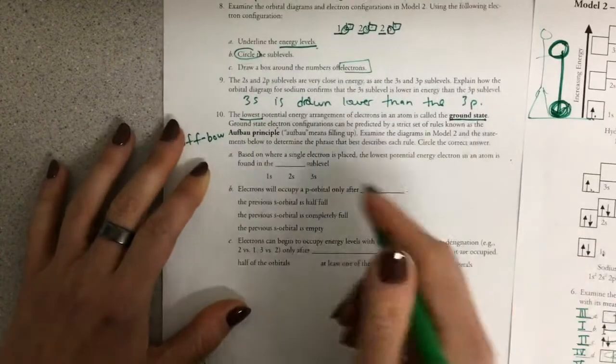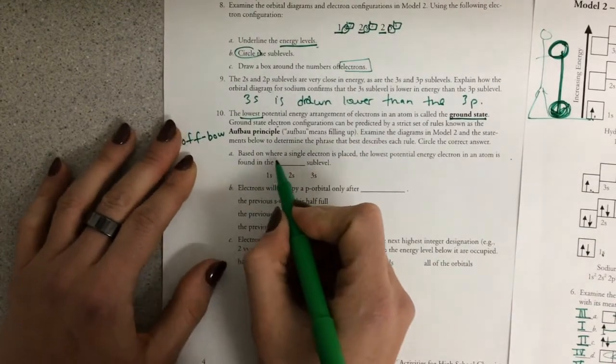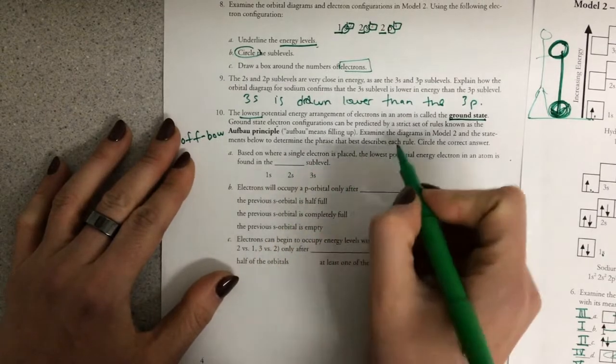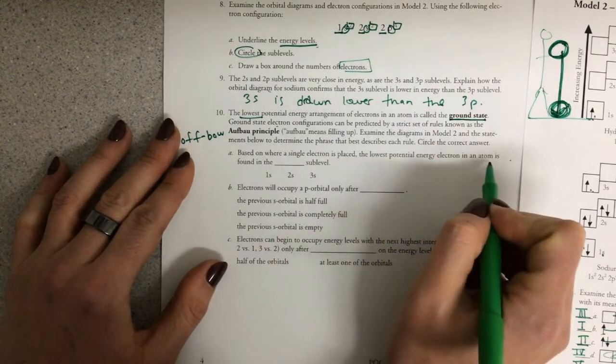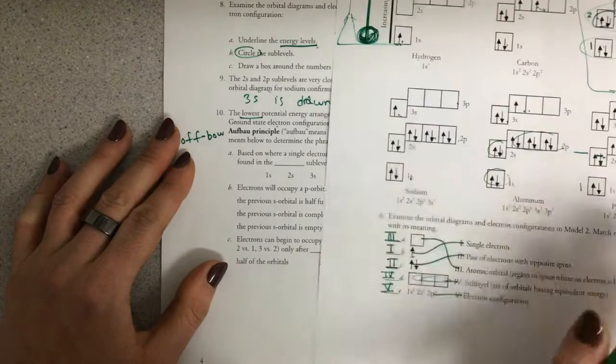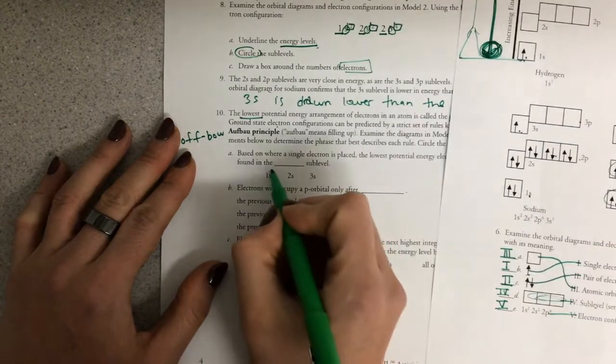Let's look at the question again. I forgot what I said. Based on where a single electron is placed, the lowest potential energy electron in an atom is found in the, oh, that's easy, the 1s. You're always going to fill up the 1s first.